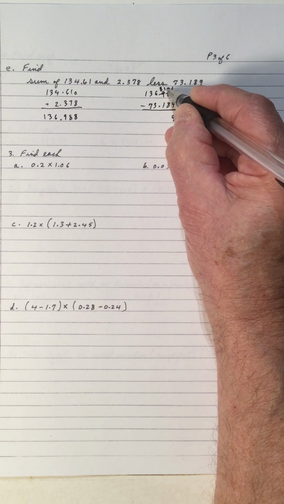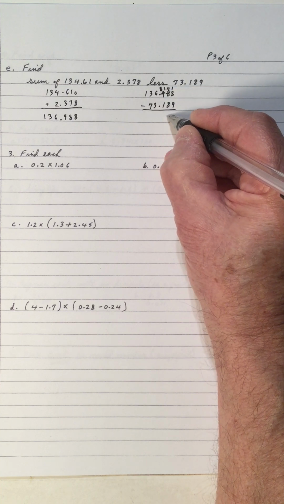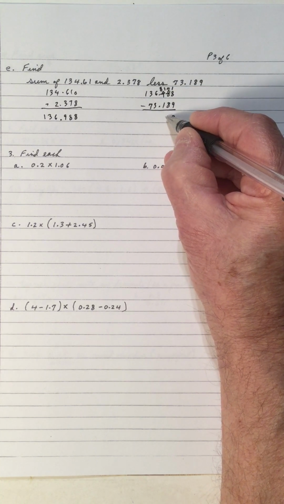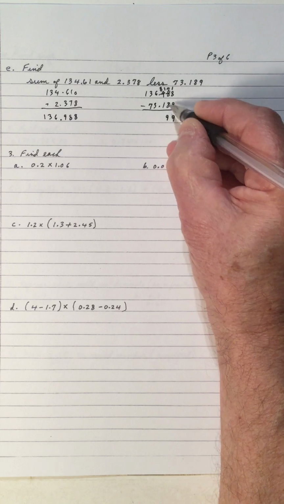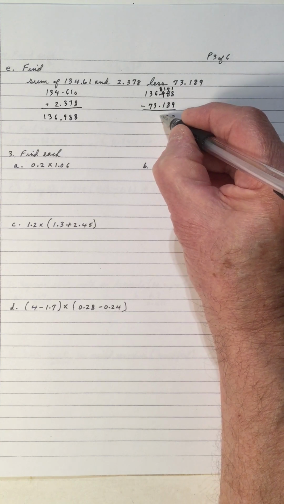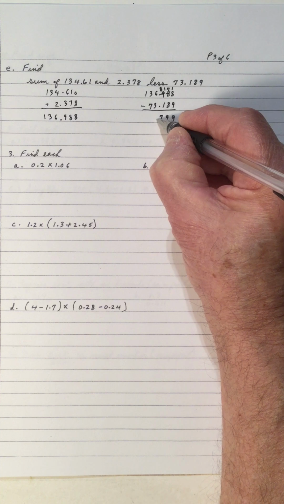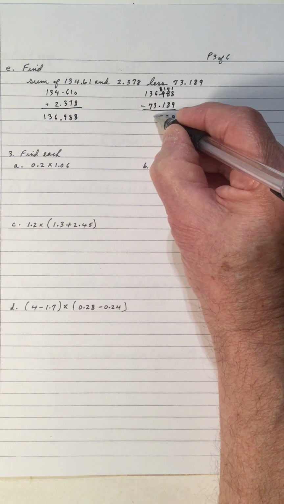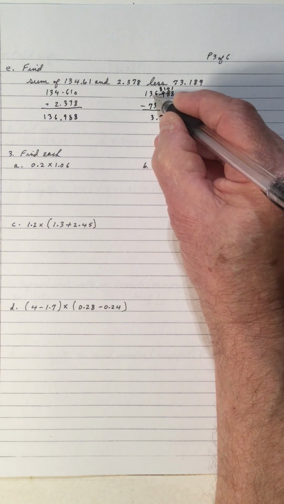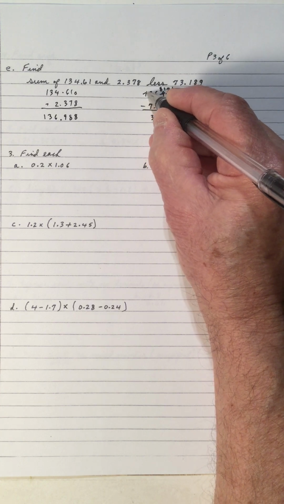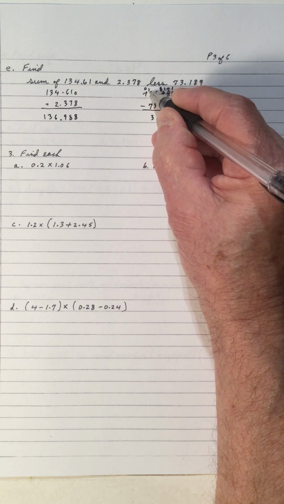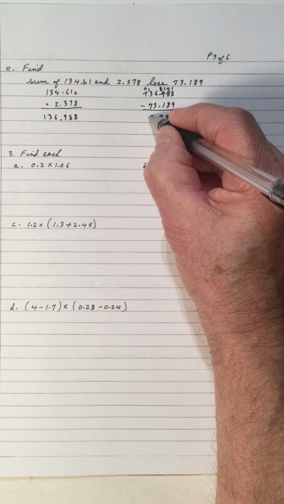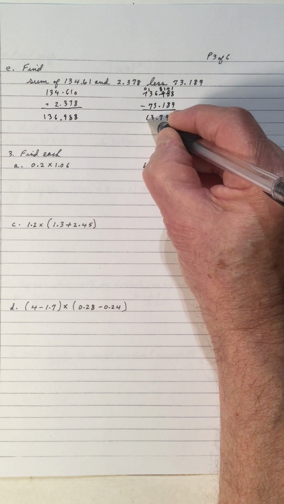This becomes a 17. 17 subtract 8 is 9. And 8 subtract 1 is a 7. 6 subtract 3 is 3. 3 subtract 7 can't do it. This becomes a 0. This becomes a 13. 13 subtract 7 is 6.